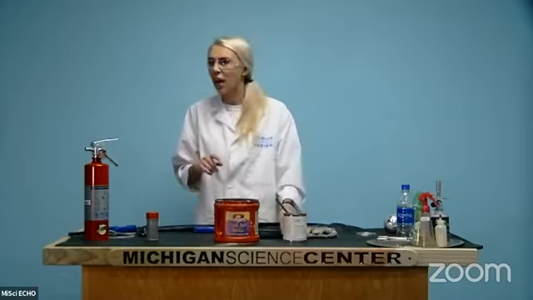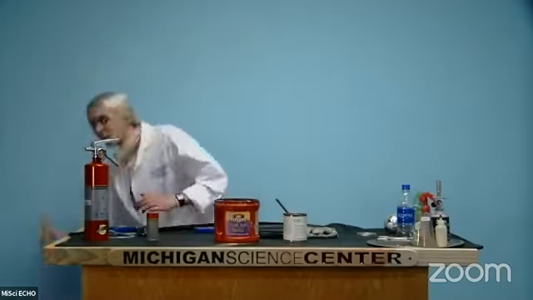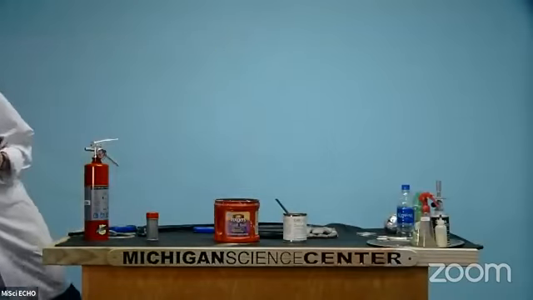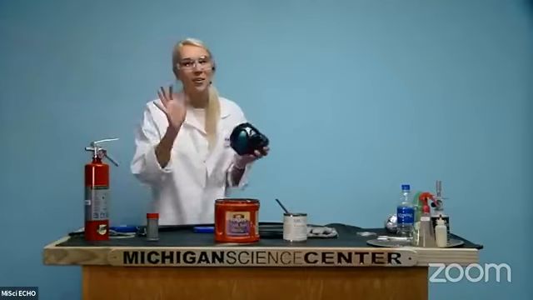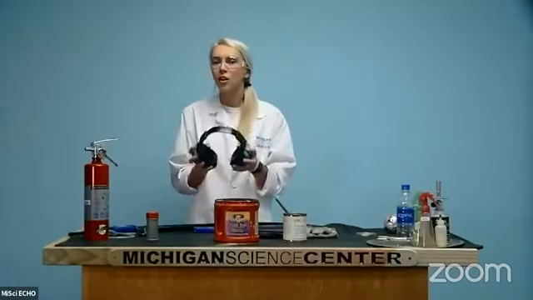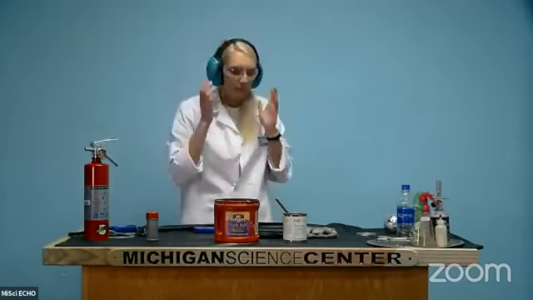Now, for this one, I am going to need my hearing protection. Our cannon is going to be loud, so for those of you at home, if you're uncomfortable with loud noises, you can always turn down your volume or cover up your ears. I'll go ahead and put on my very last piece of safety equipment here.